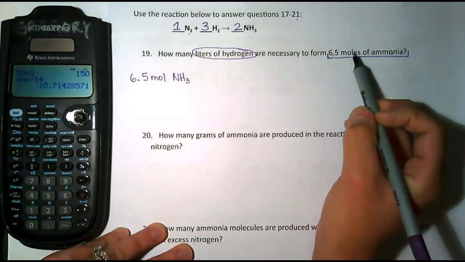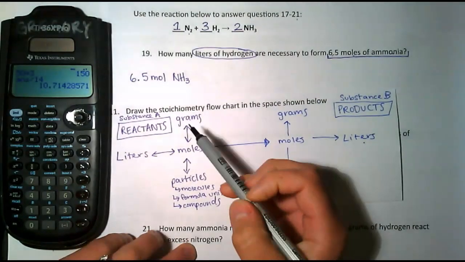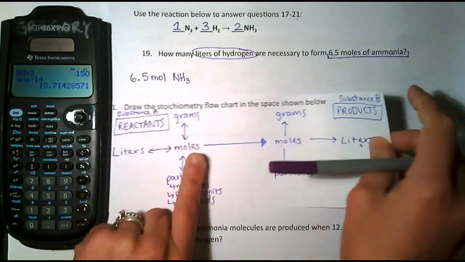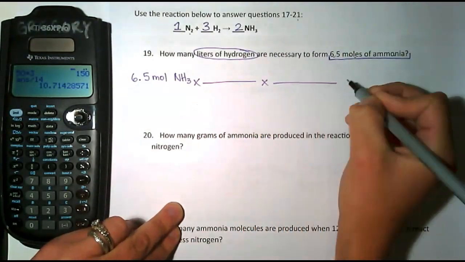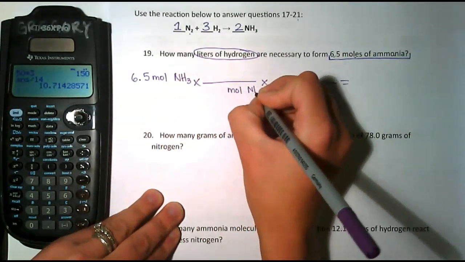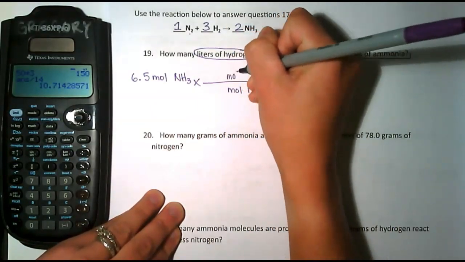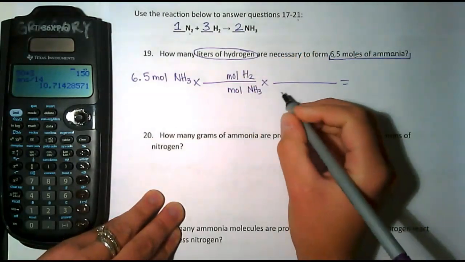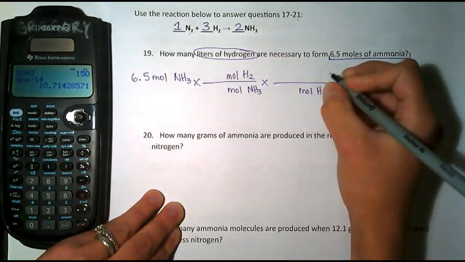And then if I'm going from moles of one thing to liters of something different, I'm going to need moles to liters. So that's 2 steps. So I need 2 conversion factors. My first conversion factor is going to take me from moles of NH3. Because we're already in moles, we're going to go from moles of one thing to moles of our new thing, moles of hydrogen. And my second conversion factor is going to take moles of hydrogen into liters of hydrogen.